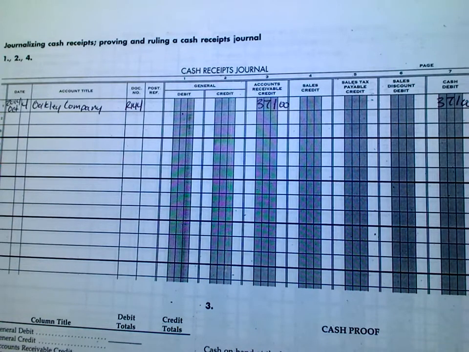On the 13th, you recorded cash and credit card sales, $8,361.60. And plus sales tax, $501.70, total $8,863.30. So on the 13th it says recorded cash and credit card sales, and it gives us the numbers.